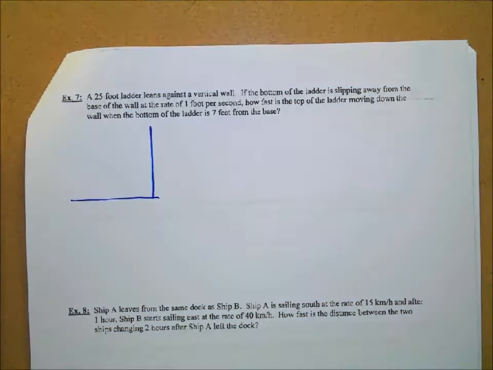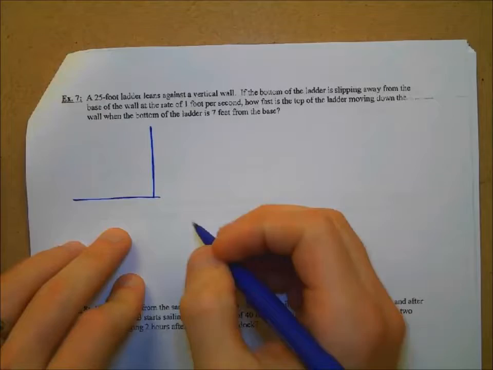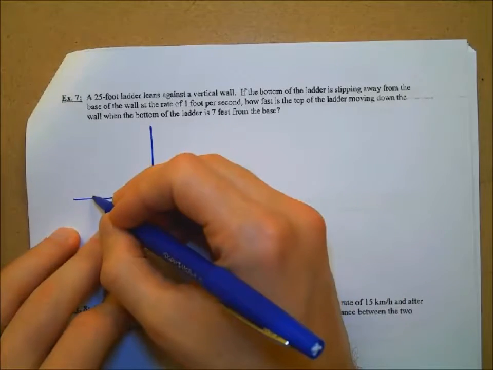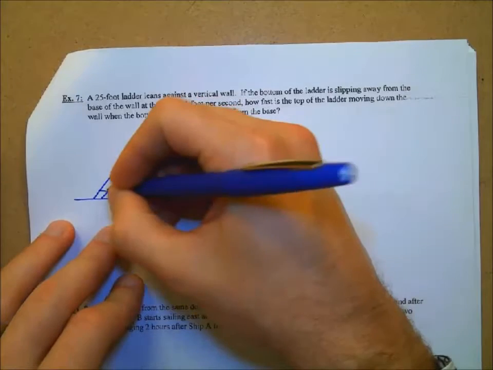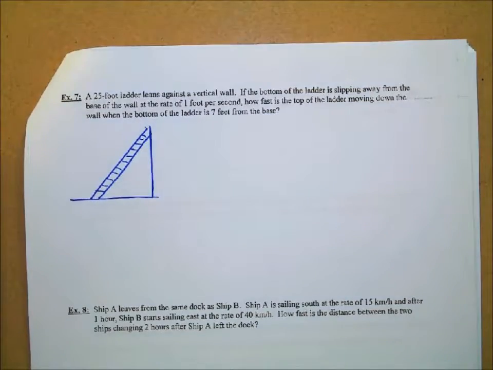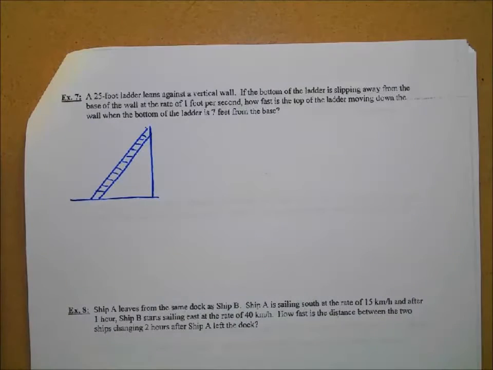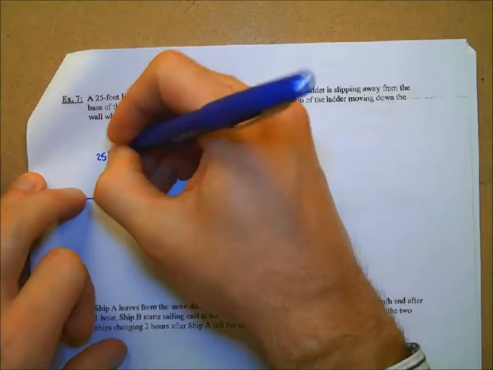All right, so there's our vertical wall and the ground. And we'll draw our 25-foot ladder. So this ladder here is 25 feet in length.